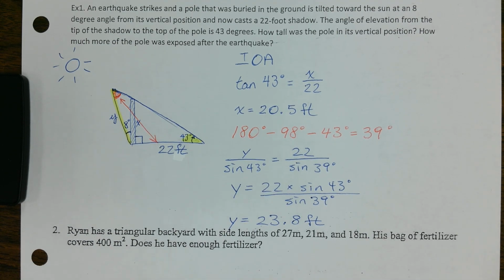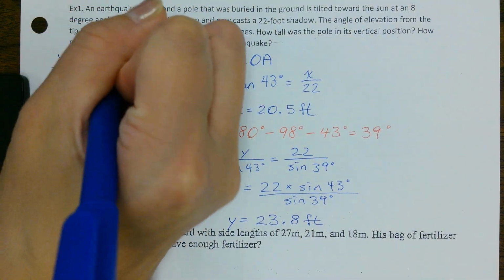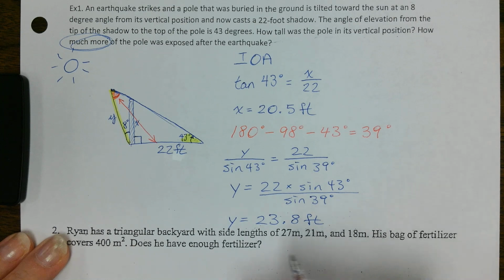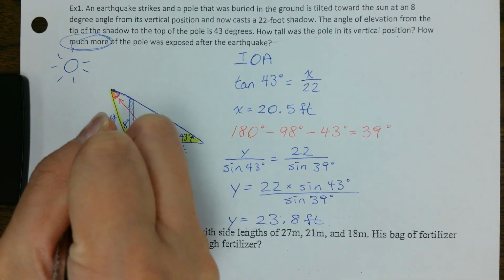Okay, so if I write all this, will I get full marks? Yes? No. Okay, Radin says no. He's right. I won't get full marks. I'm going to lose one silly mark. Did I answer the question? No. How much more of the pole was exposed? So make sure you answer that one simple subtraction question.